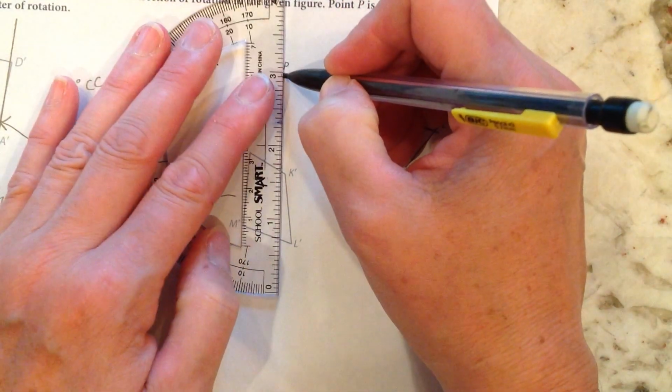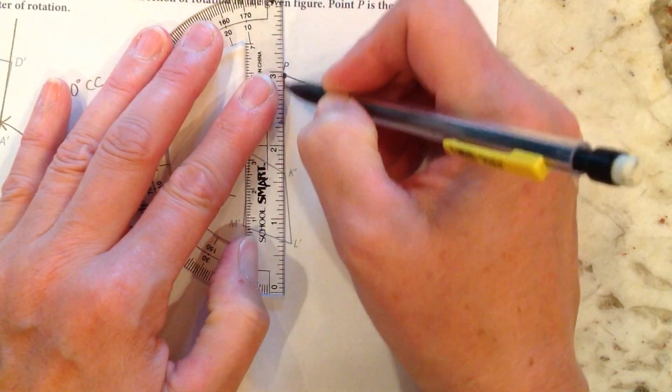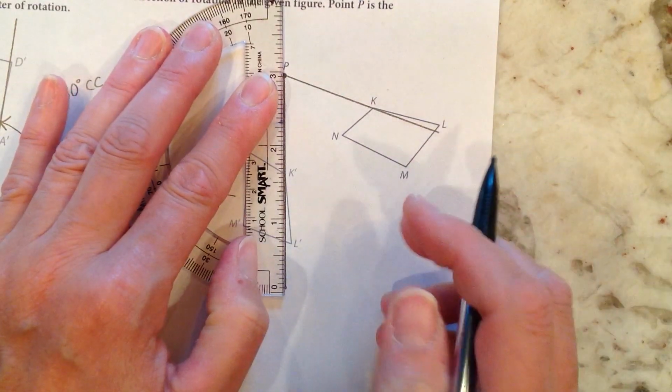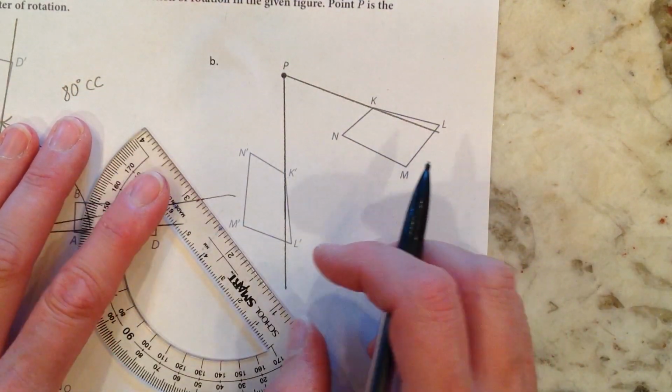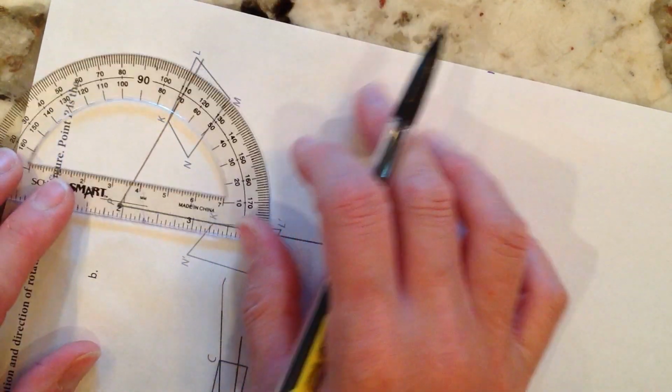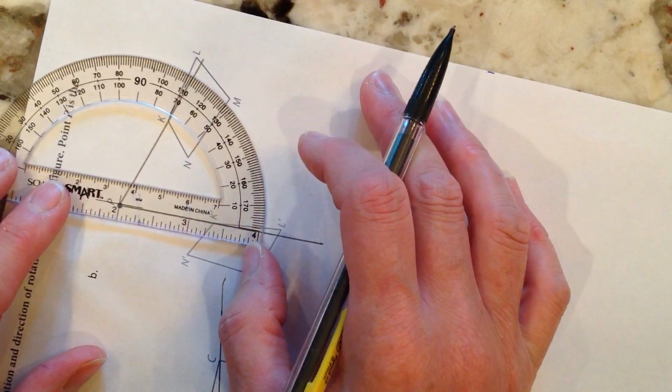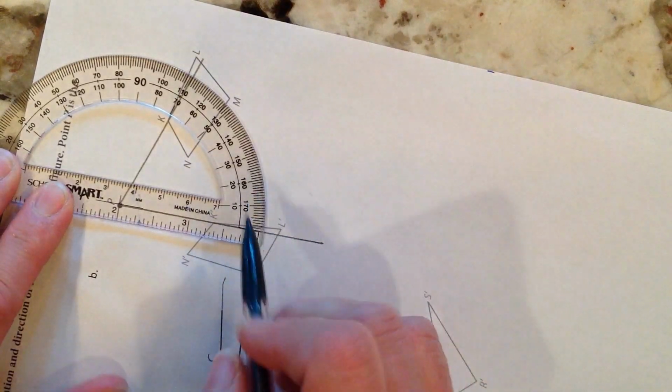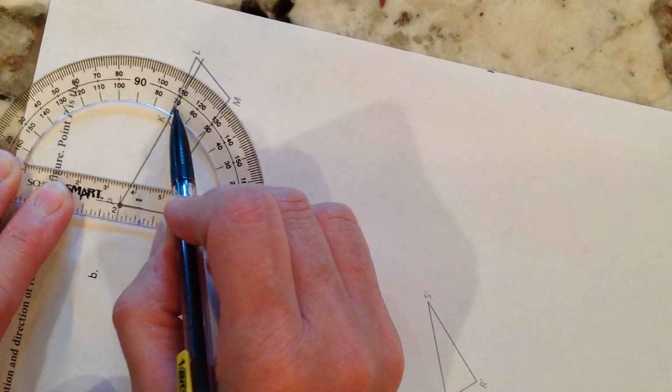So I chose point K, and I'm just drawing my line to point K, making sure that I have enough length for using my protractor. Take and look at the protractor, and this is 70 degrees.